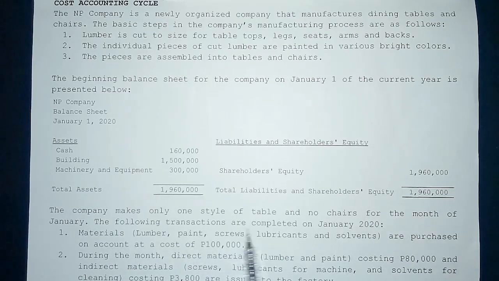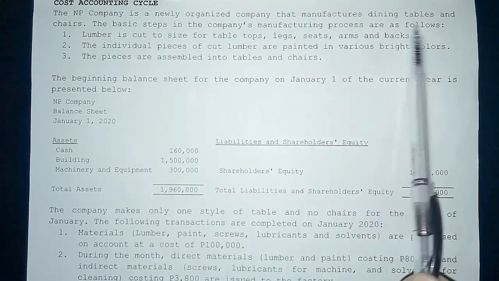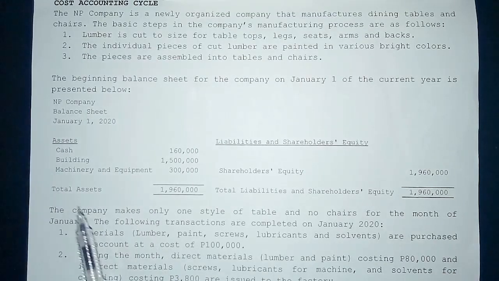The following transactions are completed on January 2020. So, si NP Company ay manufacturer ng dining tables and chairs. Pero, for the month of January, ang manufacture lang ng company ay table, one style of table, and walang chairs na ginawa nung January.